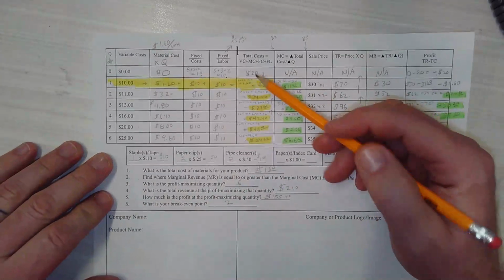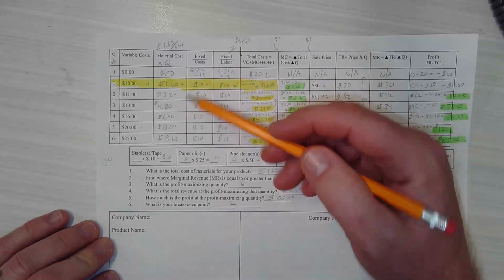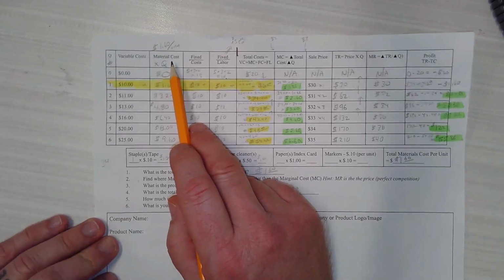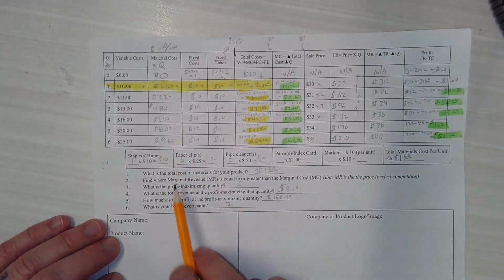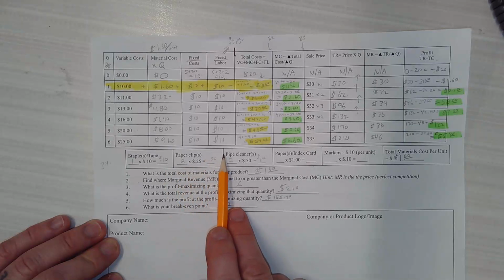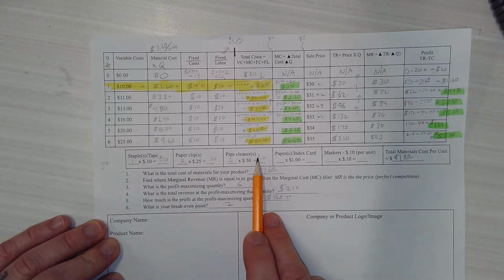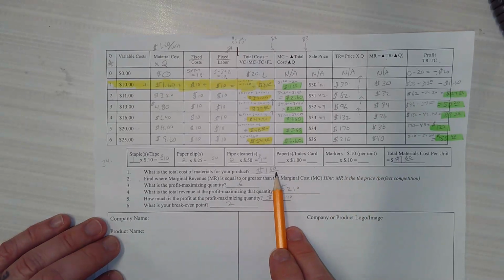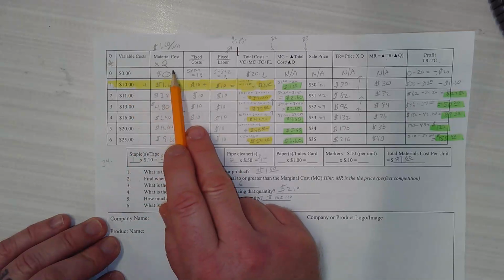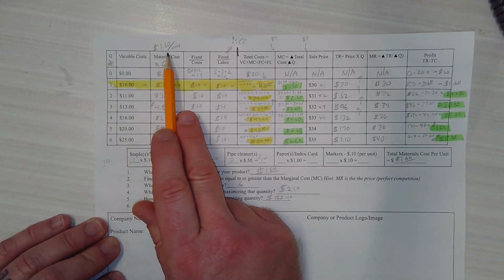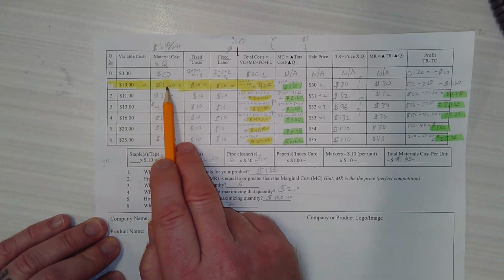Okay, young product builders, the first thing you're going to do is come up with all your material cost. At $1.60 per unit, my product, the cat that I made, was made out of 10 cents, 50 cents, and $1, and I added those up and it came to $1.60 for my materials. When I make 0, I don't use any materials, so it's $0. When I make 1, I multiply that times my cost of $1.60, and it's $1.60 in materials.